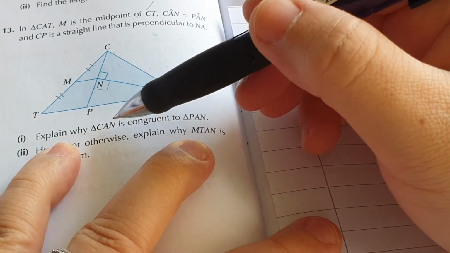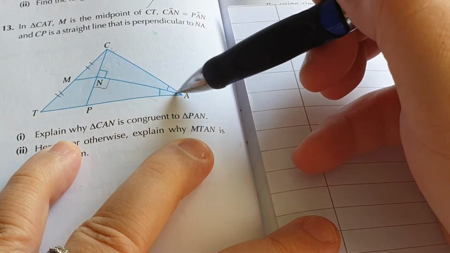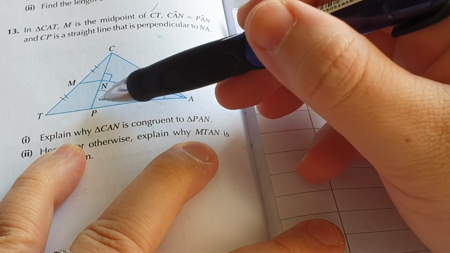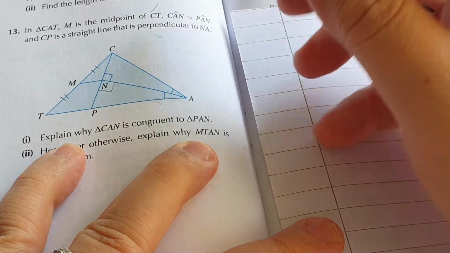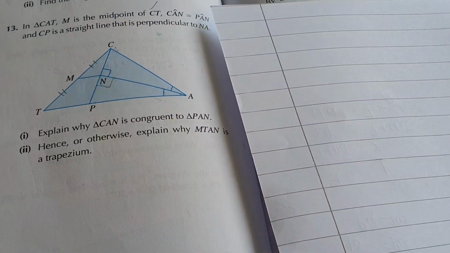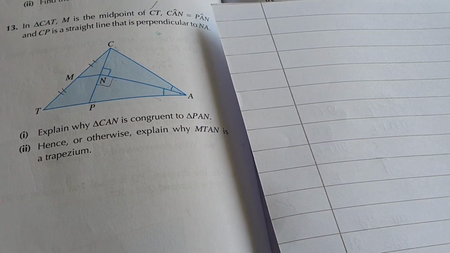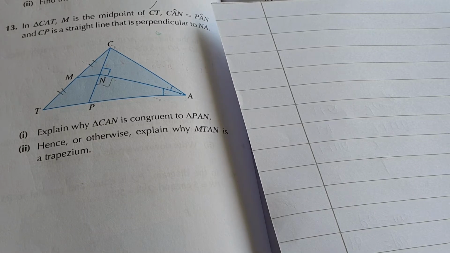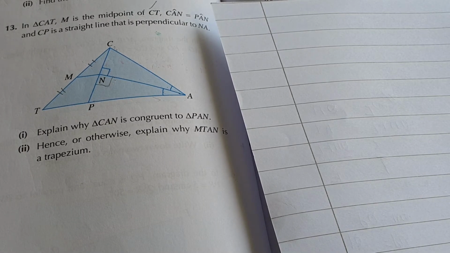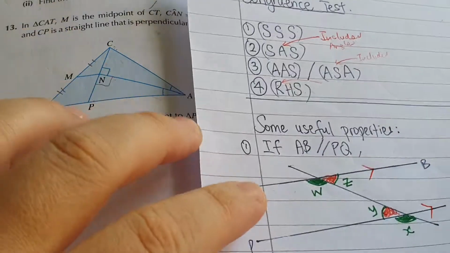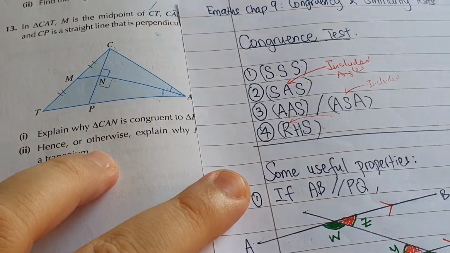Whatever I write down here later, you have to say it, okay? Explain why CAN is congruent to PAN. Again, it's a congruency test. So let's see what congruency test we can use. We know that the congruence tests are these. Okay, so think about it.